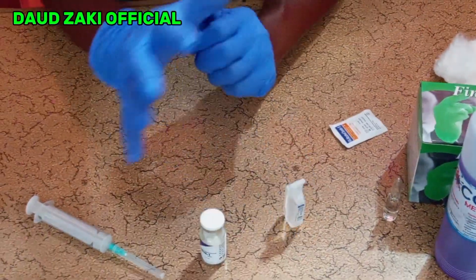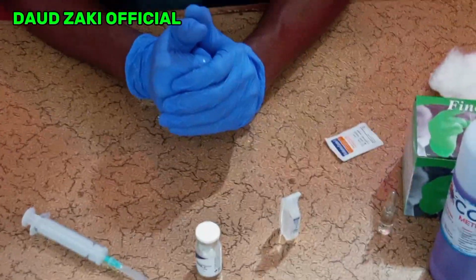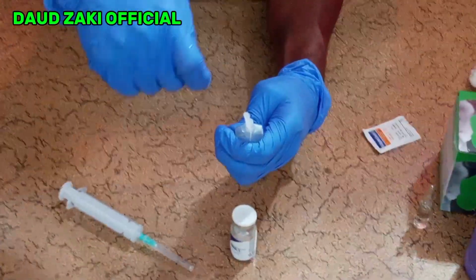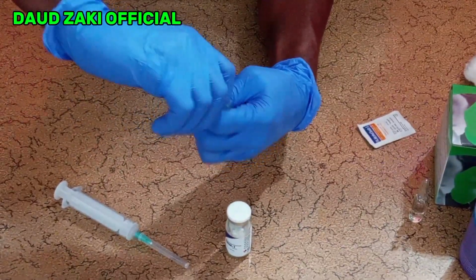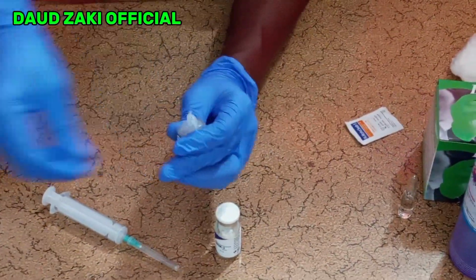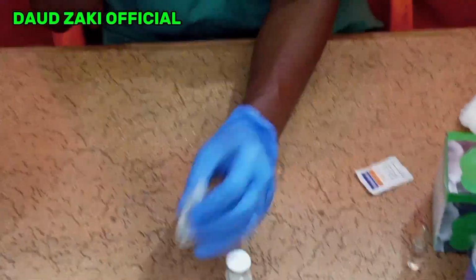So we now need to reconstitute, to dilute the drug correctly to administer safely to the patient. First, you open the plastic vial containing the sterile water for injection. You twist the cap of the plastic vial to withdraw the sterile water for injection.